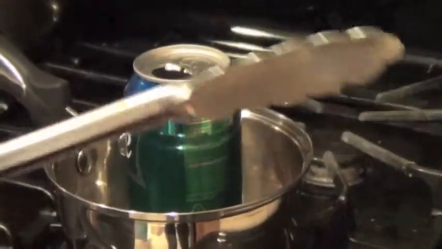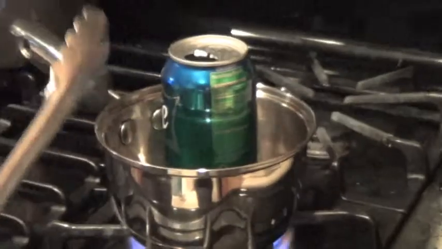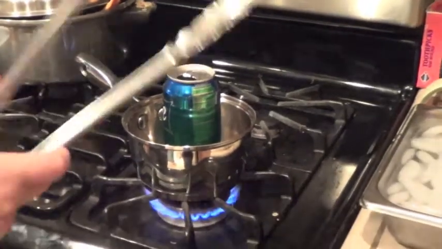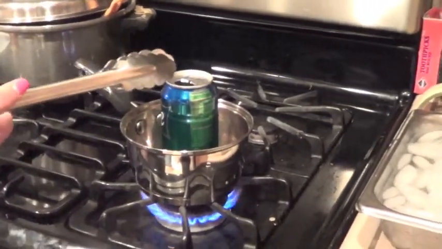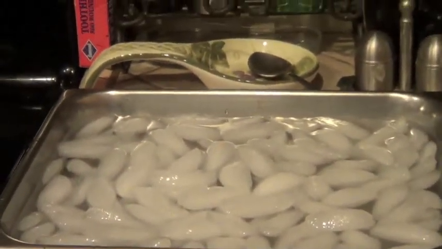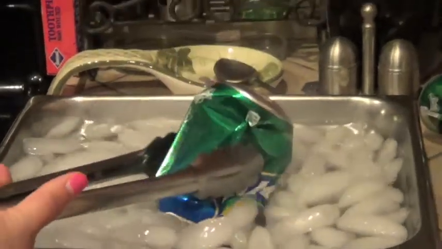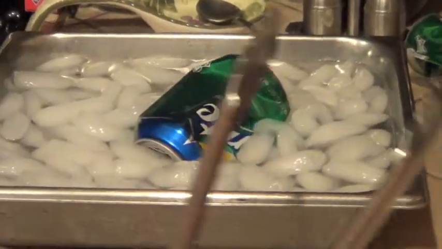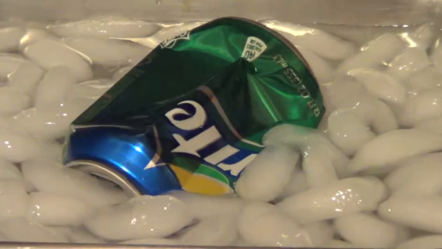With the tongs, we're going to grab the can and immerse it in the ice bath, and we have to make sure that the opening of the can is facing downward into the ice bath, and at that point we will hear the can crush. So we'll grab the can since it's boiling and quickly immerse it into the ice bath, and as you could hear, the can just crushed.